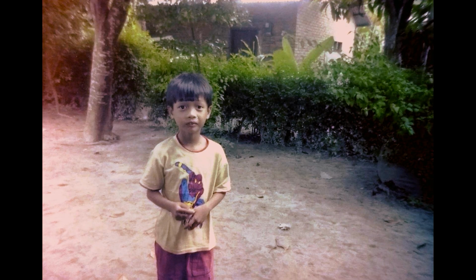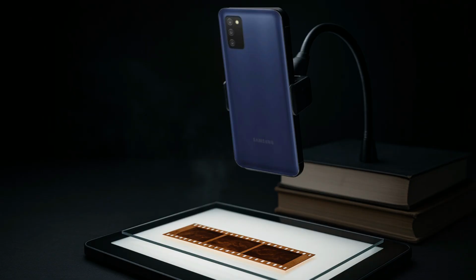Here are the easy steps to convert film negatives into digital format. 1. Preparing tools and materials.